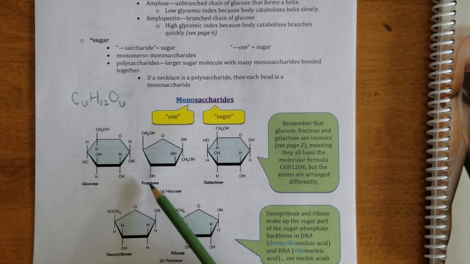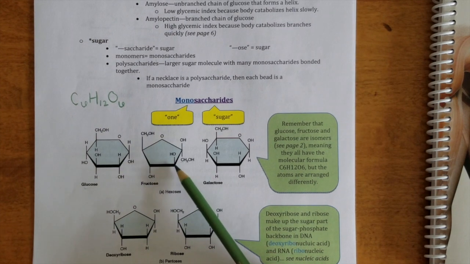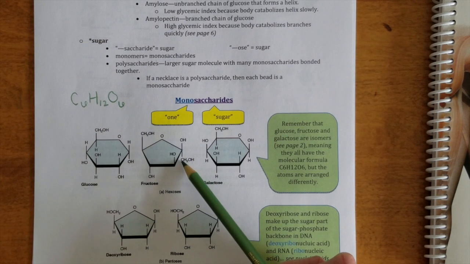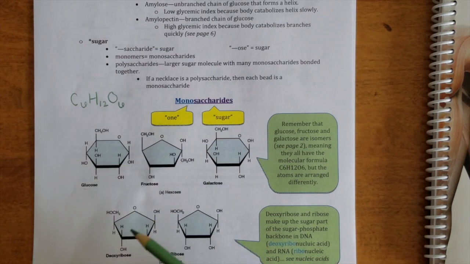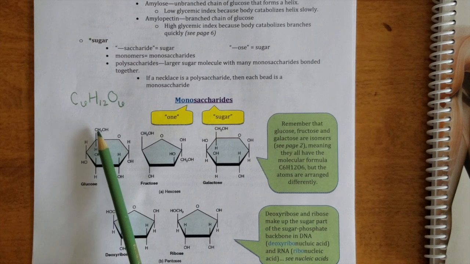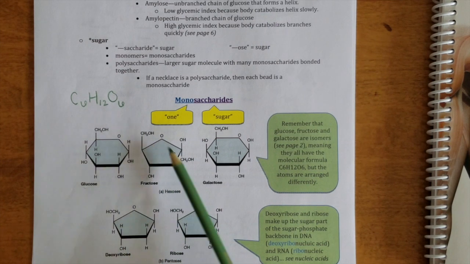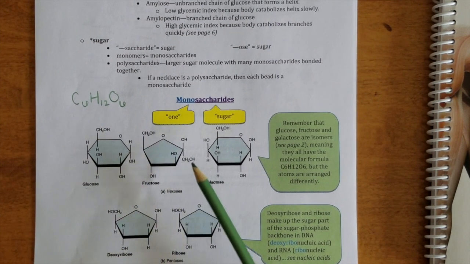Now let's count them out in fructose. I see 1 here, 2, 3, 4, 5, and 6. However, glucose is said to be a 5-carbon ringed structure, but with 6 carbons total. And then we have this one on the branch chain here. Fructose is said to be a 4-carbon ringed structure with 2 side chains containing carbon.